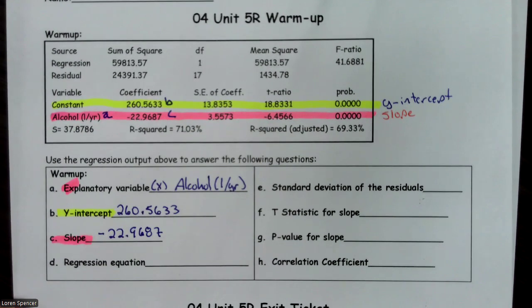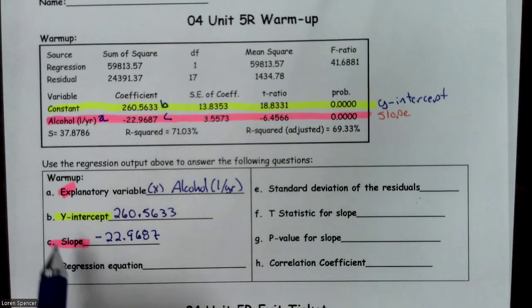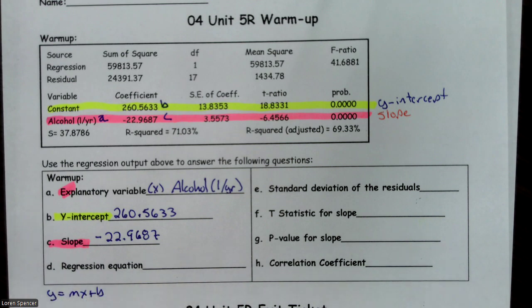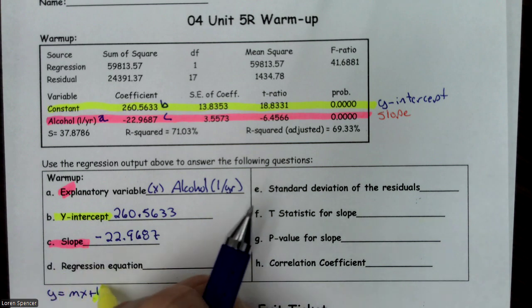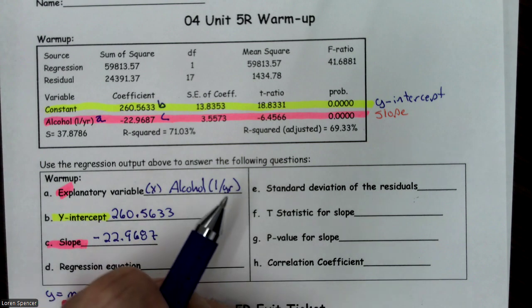The regression equation, as I've said before, you can't find directly on the computer printout, but it's based on what we learned in Algebra 1, which is y equals mx plus b, where b was our y-intercept and m happened to be our slope.